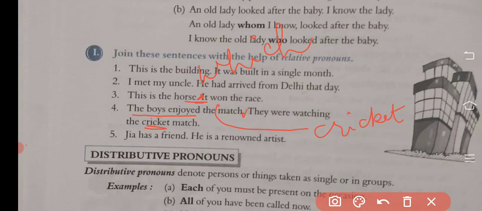Okay, the boys enjoyed the cricket match, and after that you will remove this full stop, and here you will use the word which at the place of full stop. The boys enjoyed the cricket match which they were watching, full stop, that's it, and we will remove this part of the sentence. So the answer is, the boys enjoyed the cricket match which they were watching.